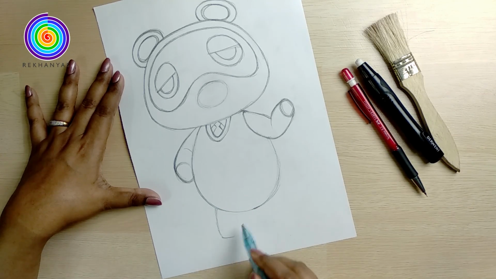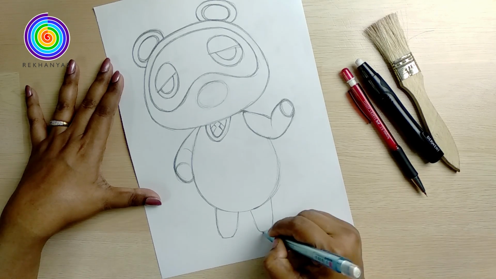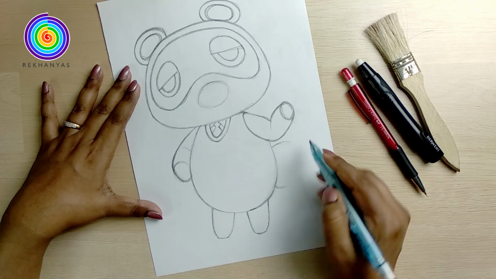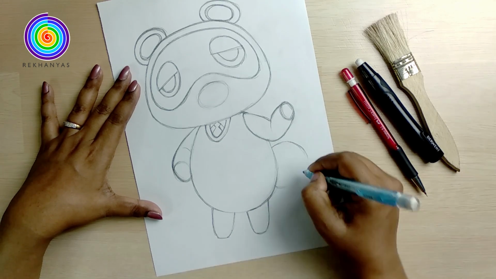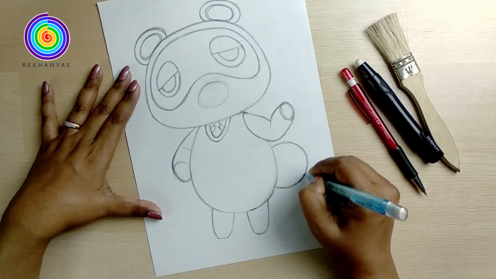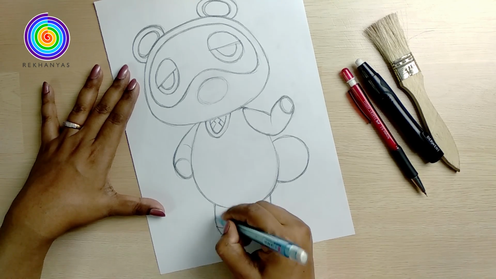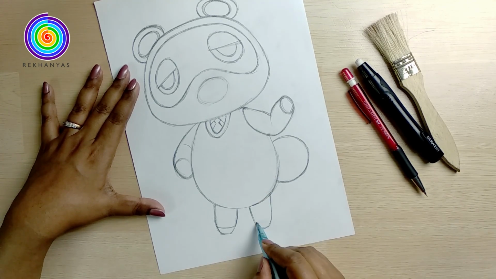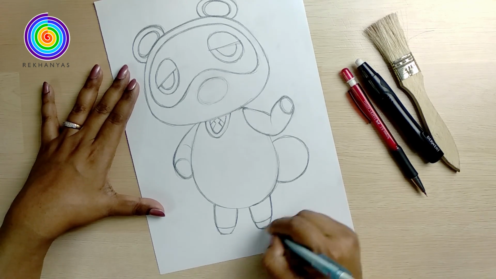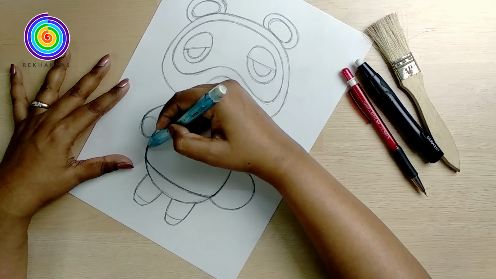Time to draw his legs, and with the legs the character is more than 2 head size. And now one more oval for the tail. And this is the 10th oval. Now we will complete the design.